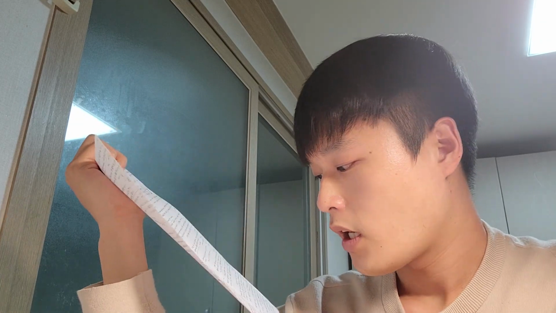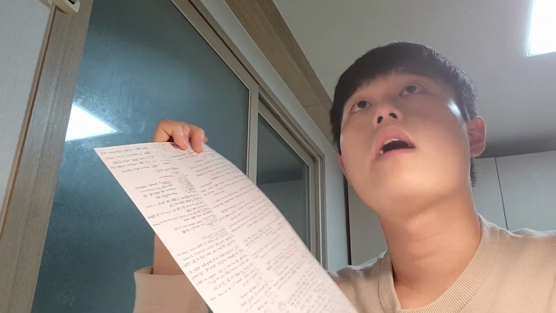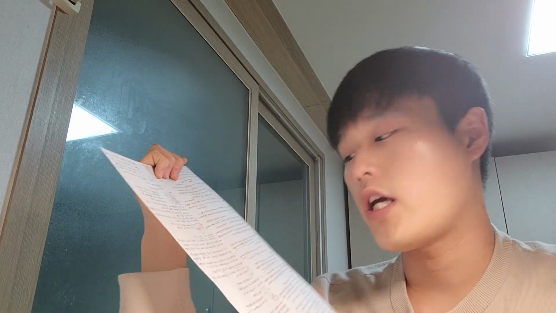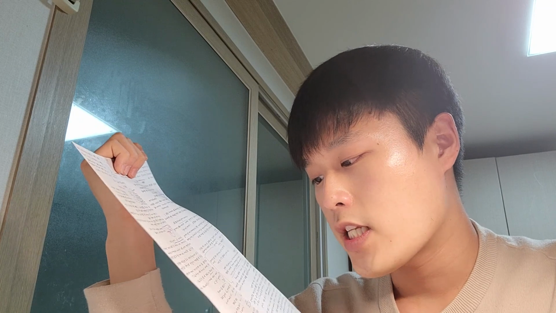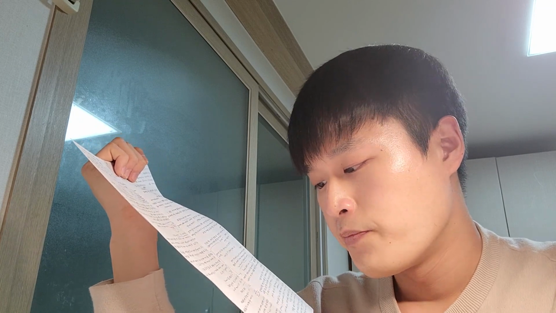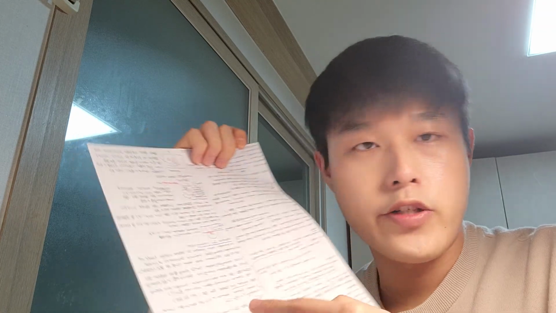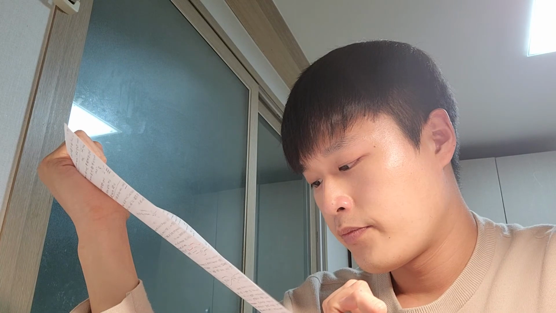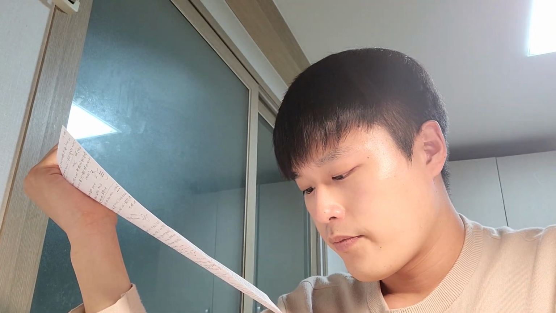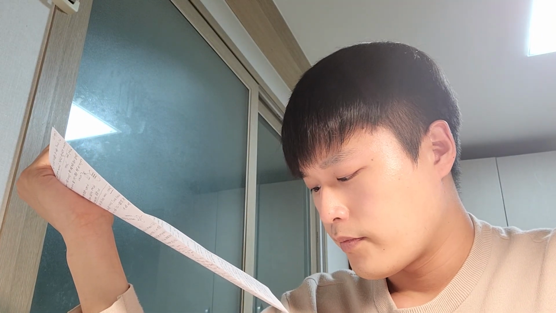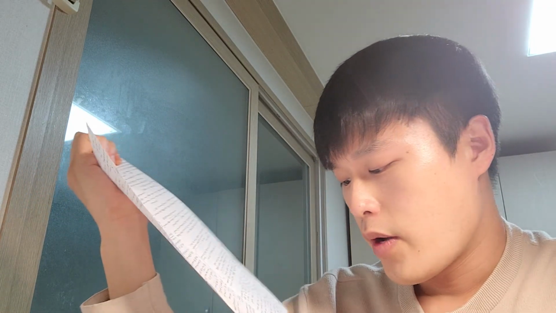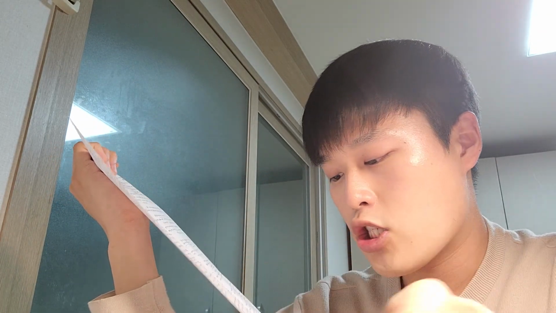So DRIE is used in MEMS fabrication, or TSV, through silicon via. So we use it for DRAM or 3D NAND in this order. We can use DRIE with the Bosch process. So we etch and passivation.